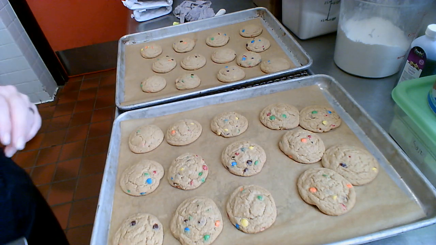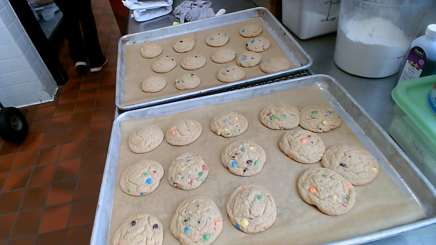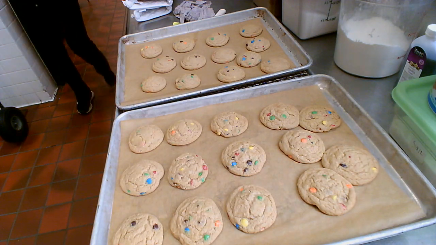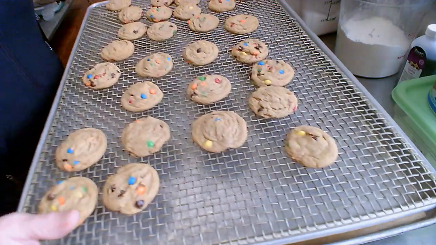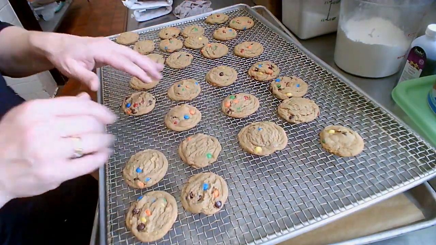So we'll just give it its time to hang out and chill out, and then once we take them off of our cookie sheets, we're just going to put them straight onto that chilling rack, right? We're going to scoop them off with our turner spatula and put them straight on here to cool all the way down to room temperature.